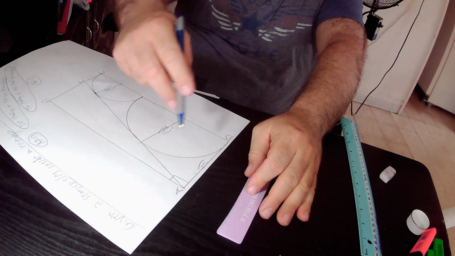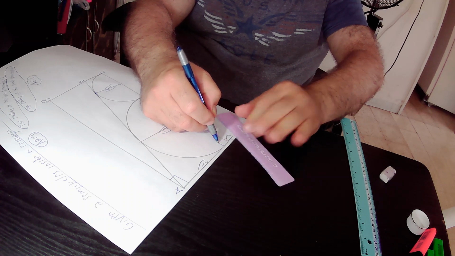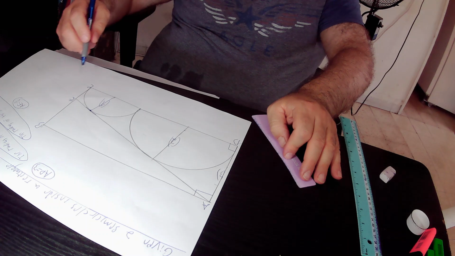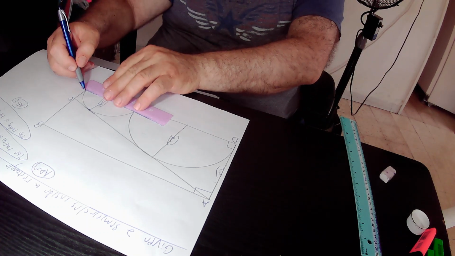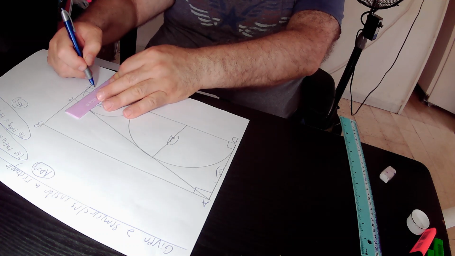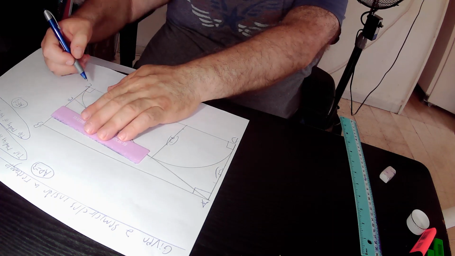This angle ADC is also a right angle. Angle BCD is a right angle. And finally, this is angle ABC. This is also a right angle.